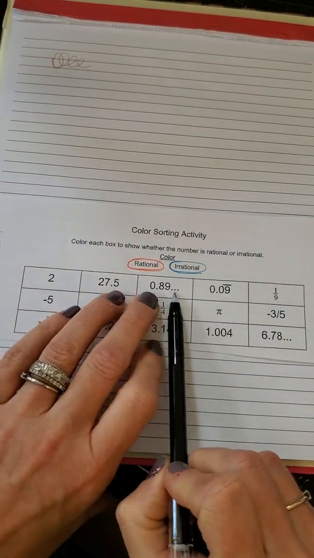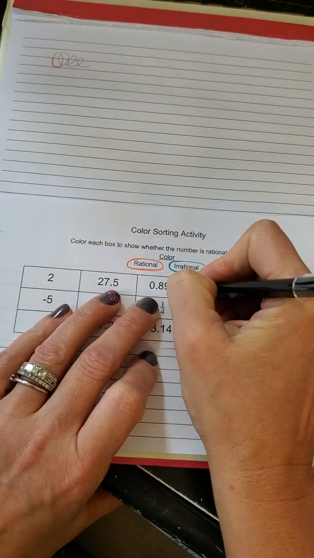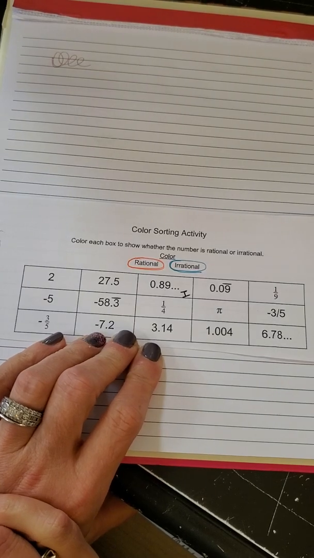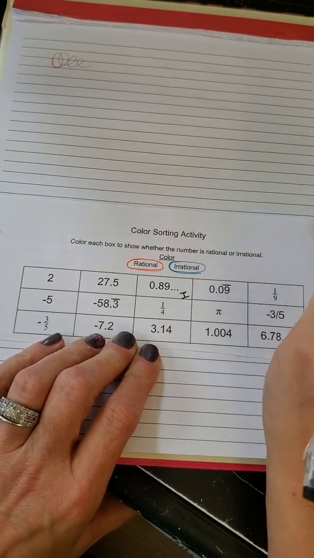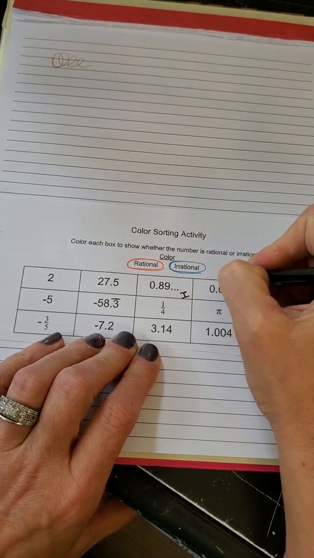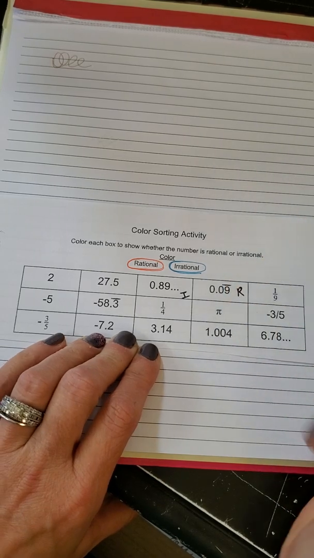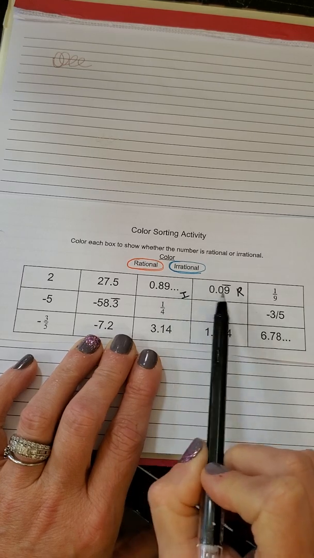So I see this dot, dot, dot right here. And I know that if I have the dot, dot, dot, I have an irrational number. So I'm going to put an I there. I see this line right here. This is a repeating decimal. Repeating. The R for repeating. So R for rational. R for repeating, R for rational. So the first thing you're going to do is go through and label all of these I and R.